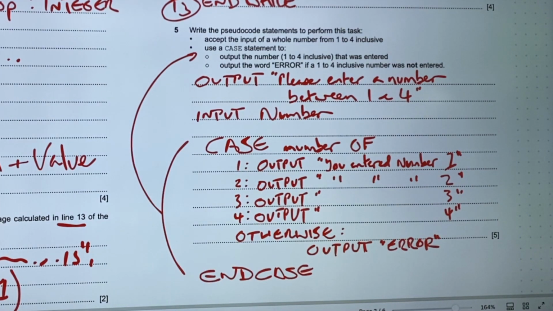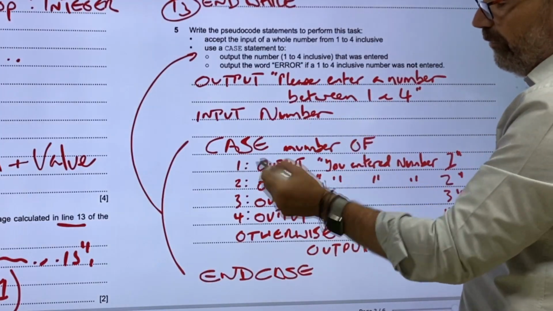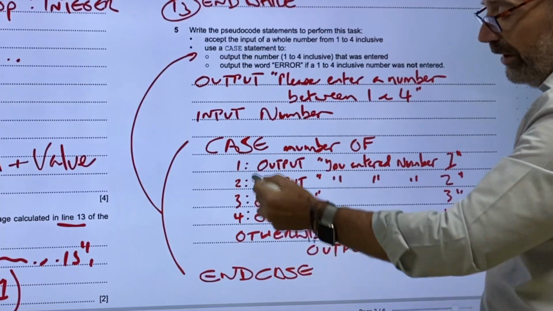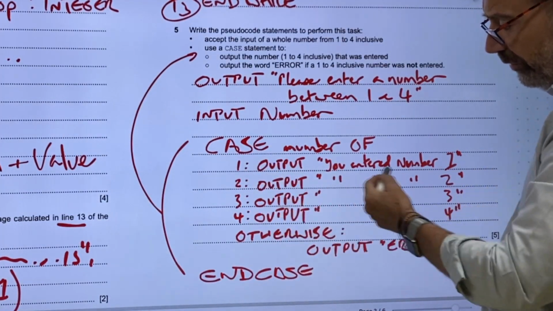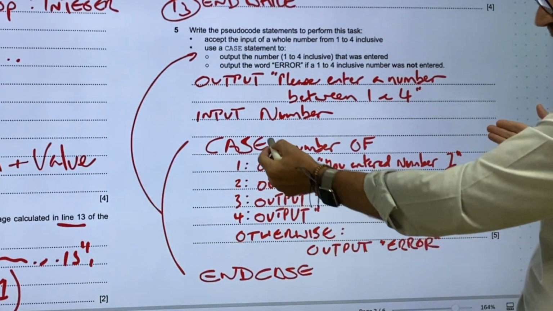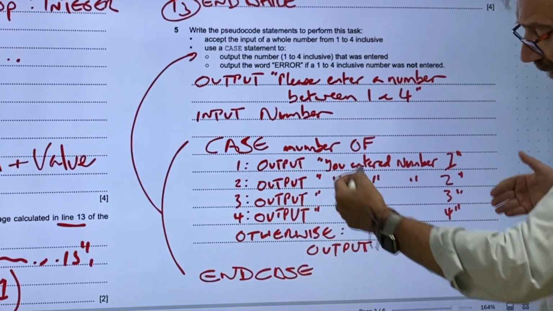Okay, case statements. Try and remember this bit. That's straightforward, but try and remember case and end case, and then wherever it's choices. It's like a menu system we've created. In terms of the menu system, it's just 4 different options, and then like an else or otherwise.